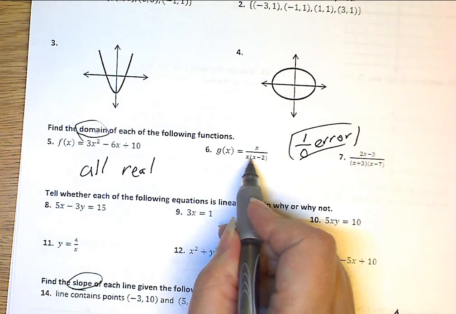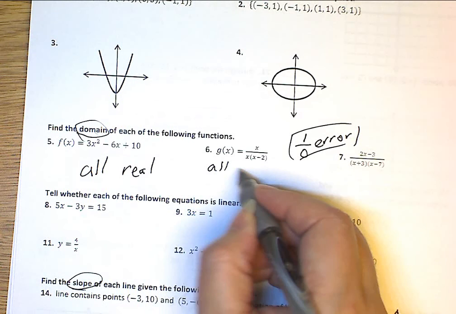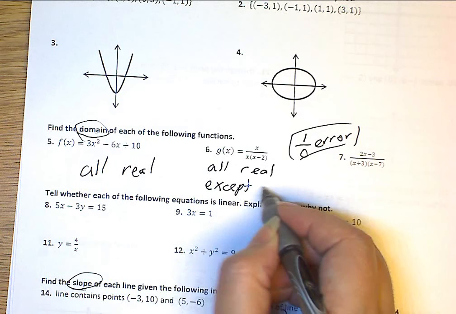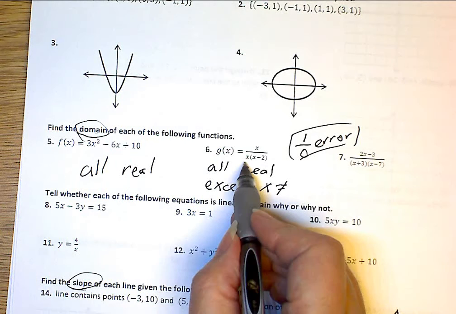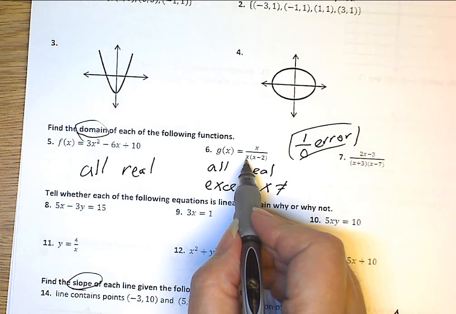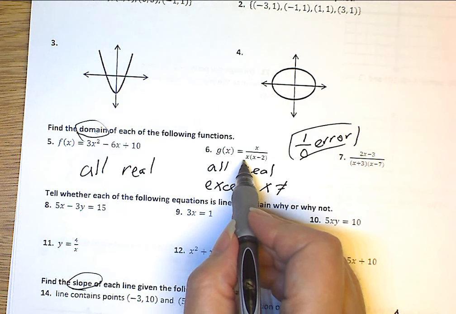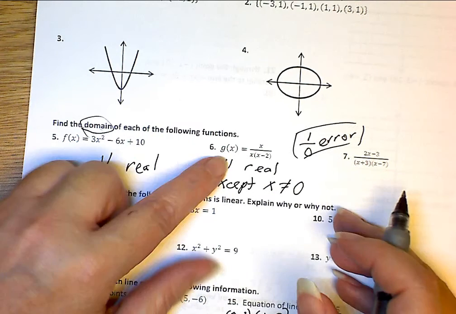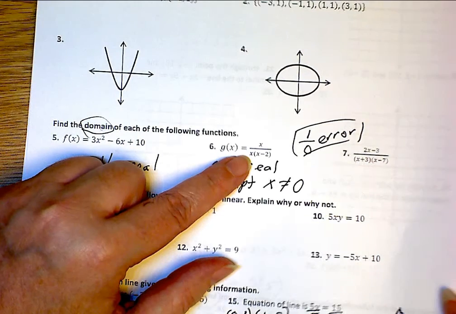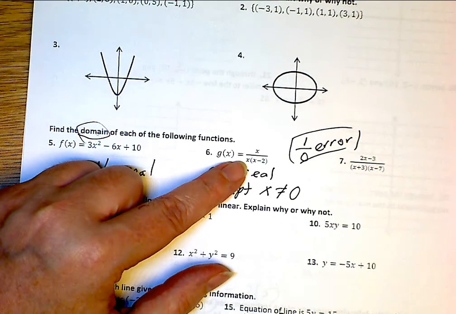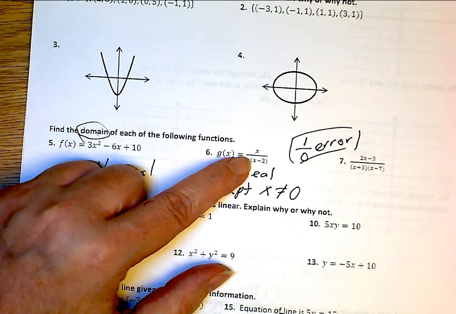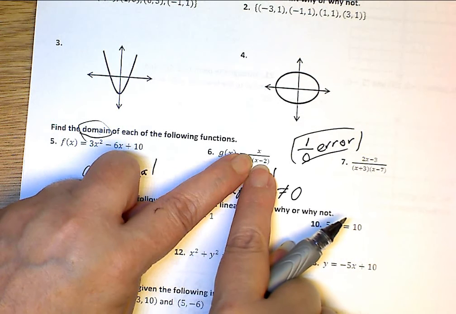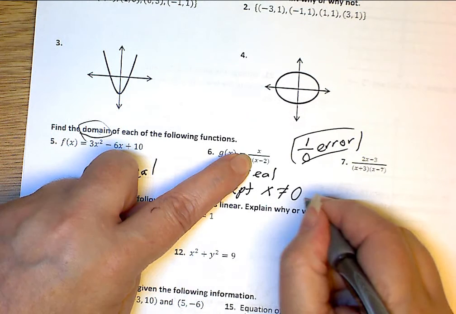So it's all real except x cannot equal... What could you put in there to make that 0? 0, right? What could you put in for that to make this 0? 2. All right.